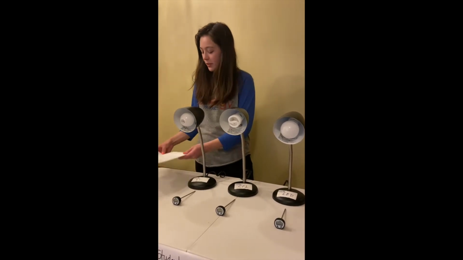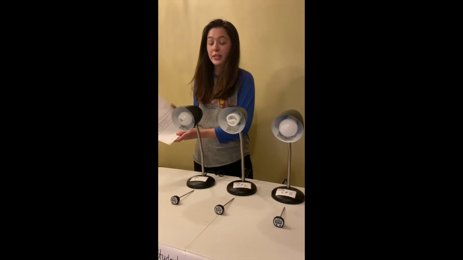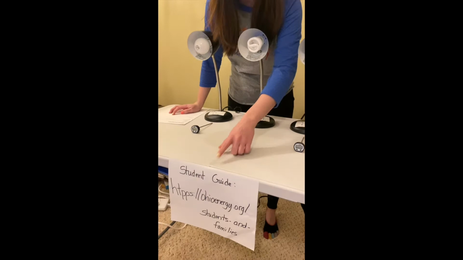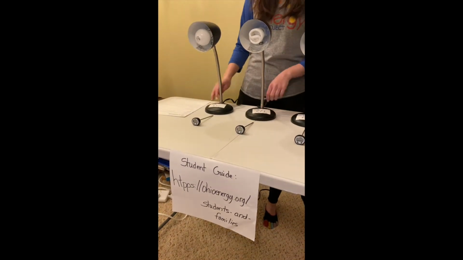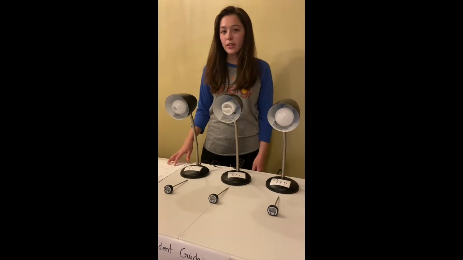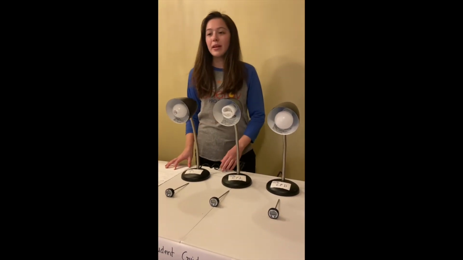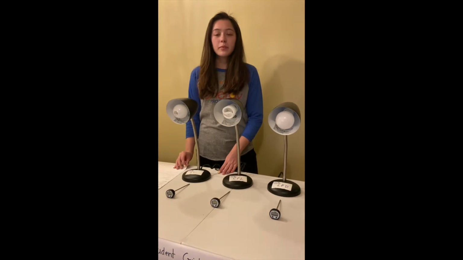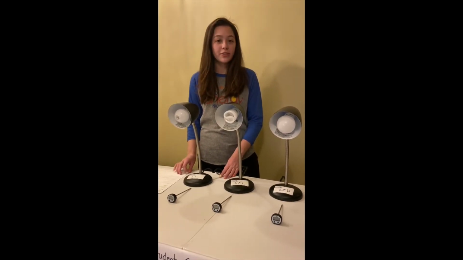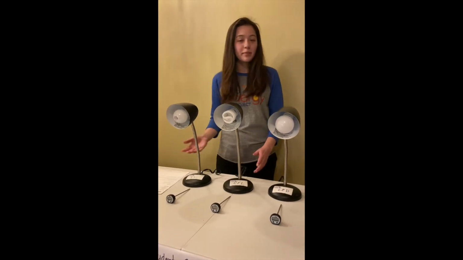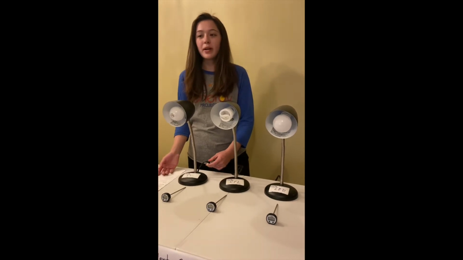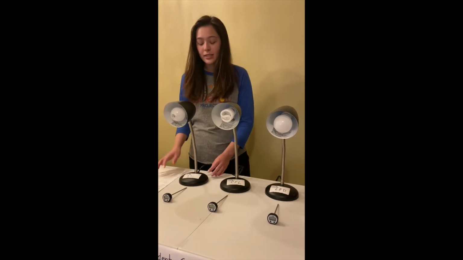So if you'd like to follow along, this is page 21 of your student guide, which can be found at ohioenergy.org/students and families. So a little background on lighting. We use it every day in our homes, at school, everywhere. It accounts for about 5% of our home energy use and 11% of our home electricity bill. So it's a decent bit of our energy that we use. It's a very important thing to keep in mind about conservation and saving energy.